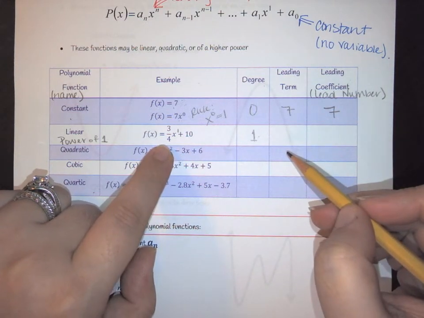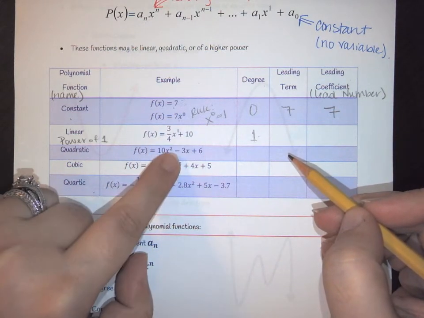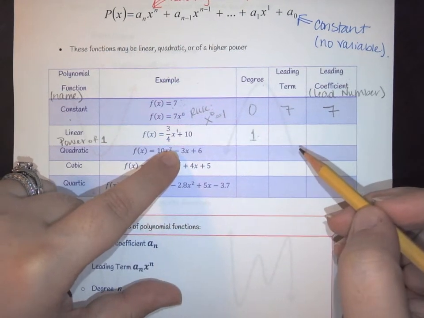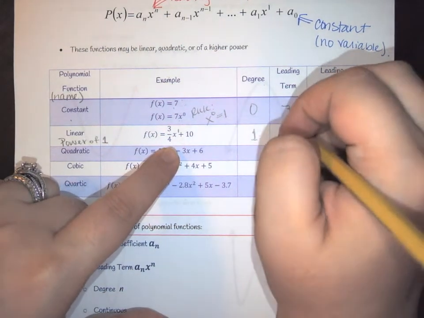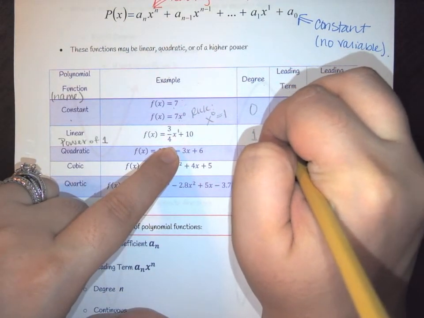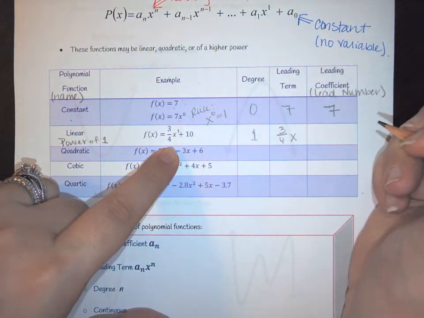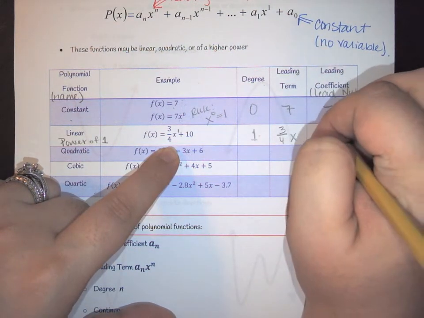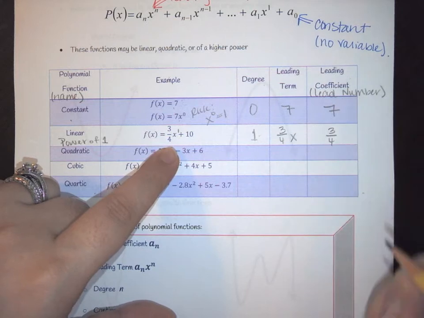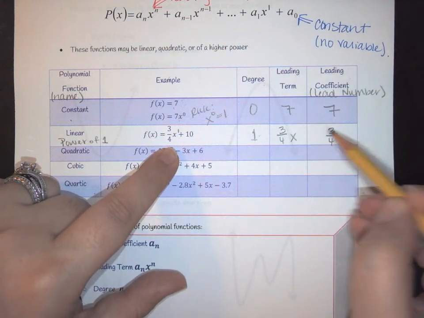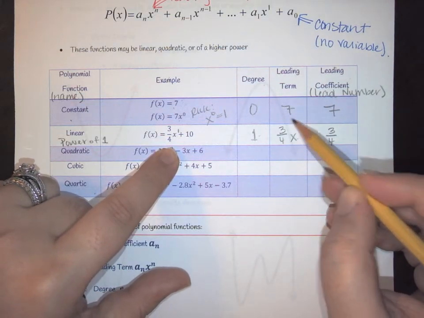Now again, your leading term is the entire term. So term means numbers and variables. So my leading term here would be 3/4 x, which means my leading coefficient is going to be the 3/4. So notice the variable drops out, but the variable is included under your term.